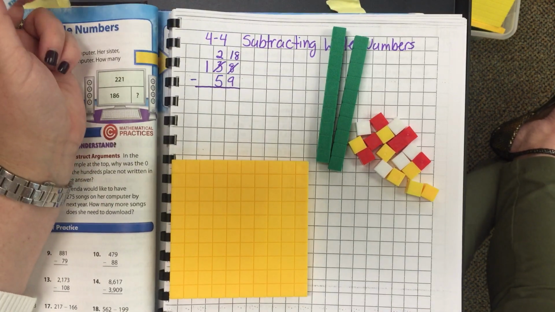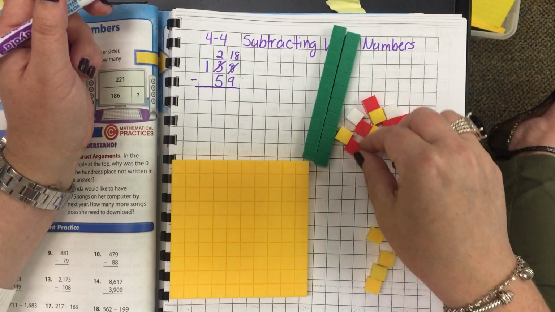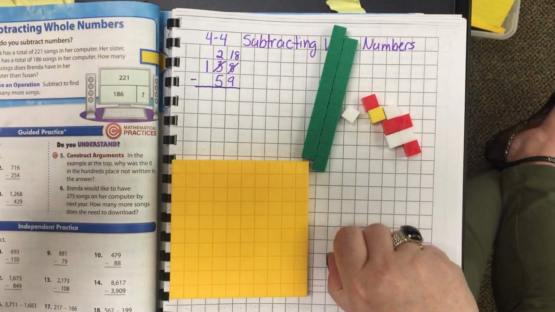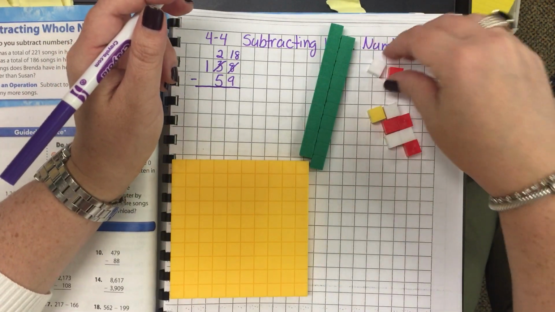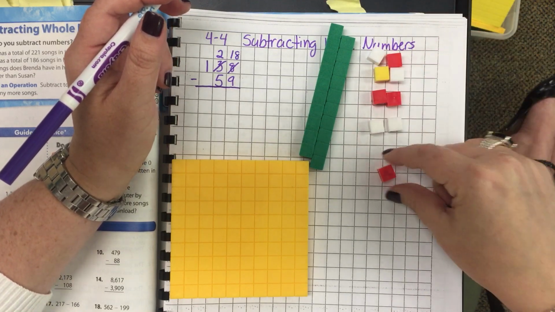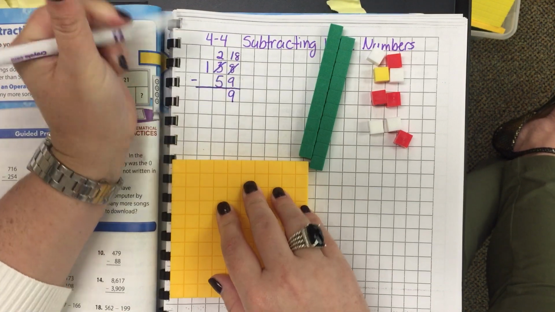Now, can I take away 9 from 18? Absolutely. 1, 2, 3, 4, 5, 6, 7, 8, 9. There we go. That leaves me with how much? 9. Okay, so now I have 9.